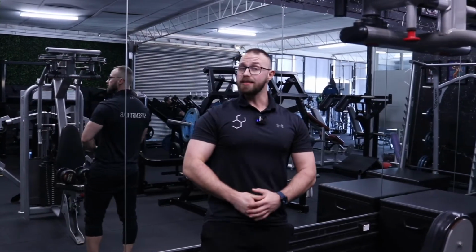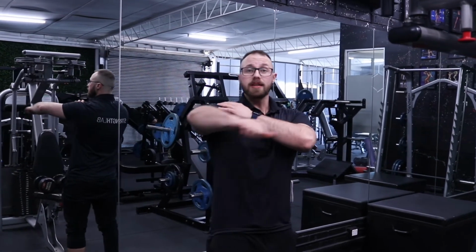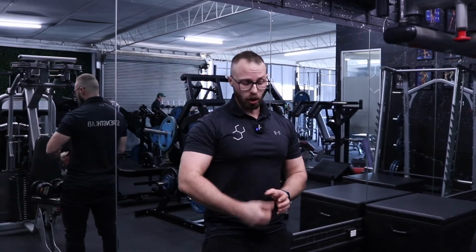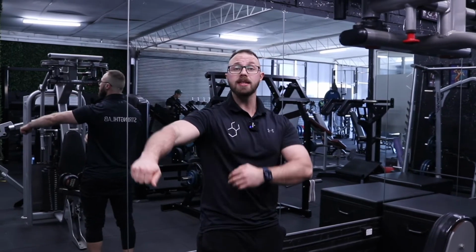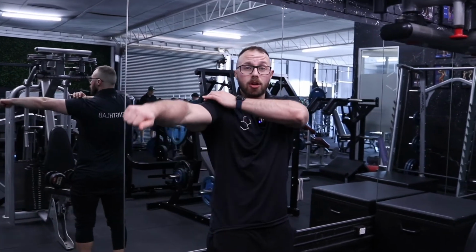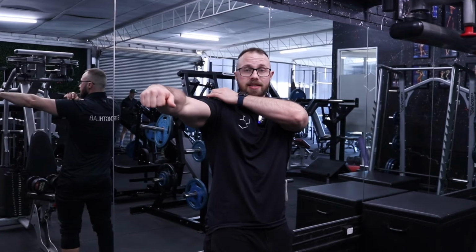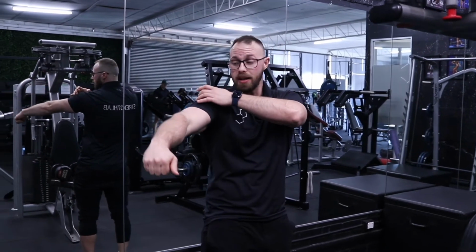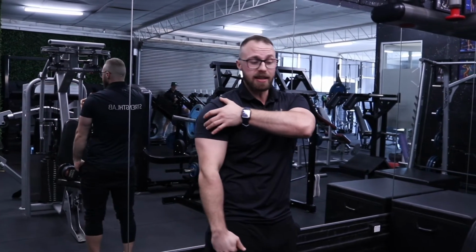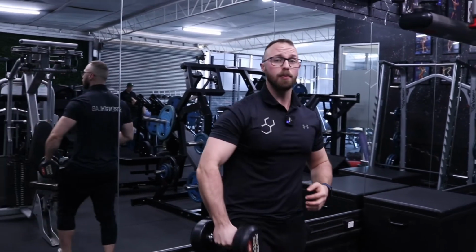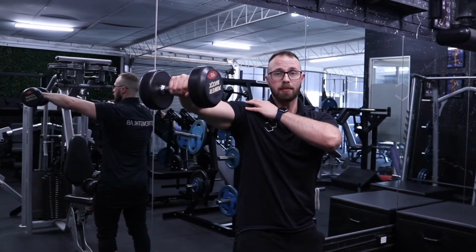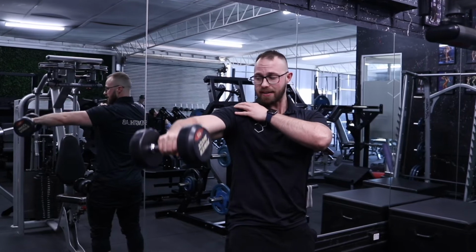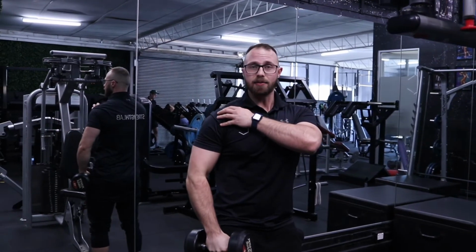Alrighty guys, so for our delts, when we're looking at lateral raises and rear delt raises, some people can get a little bit confused. So as I come up with a lateral raise, that's when my delt is shortening. As I bring my arm up, that's going to be the concentric portion. As I come down, my medial delt lengthens, that's going to be the eccentric. So if we take a lateral raise, for example, as I come up, shortening my delt, that's going to be the concentric. As I come down, I'm lengthening, that's going to be eccentric.